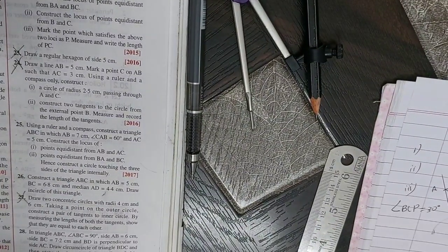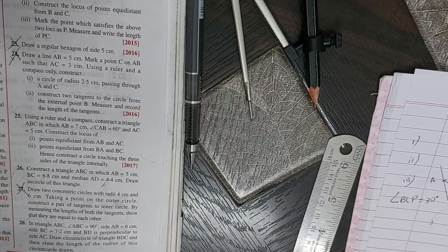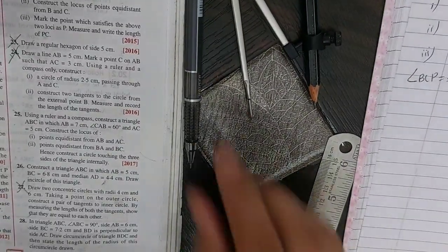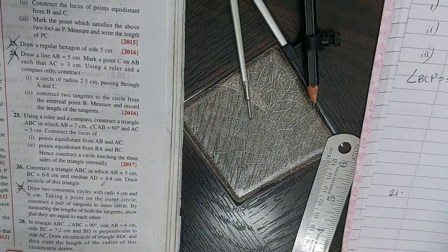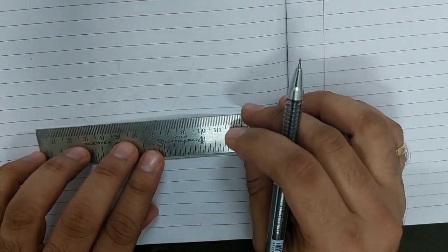Finally, the 21st sum. Construct a triangle. Once again, 3 sides are given. Construct the incircle and measure the radius of the incircle. Okay, it's easy enough. I'm going to just start. I'm not drawing the rough diagram, but you have to. Don't be lazy like me.